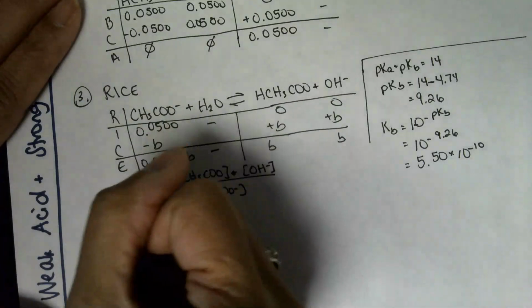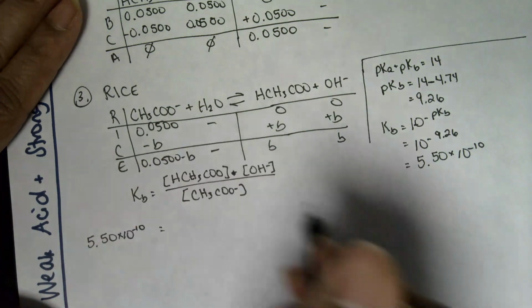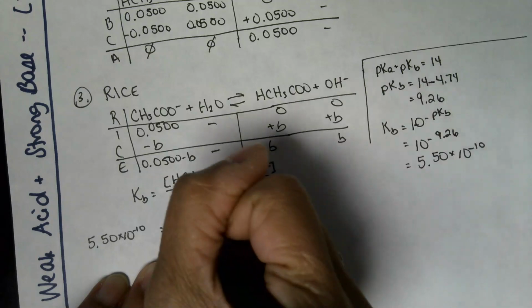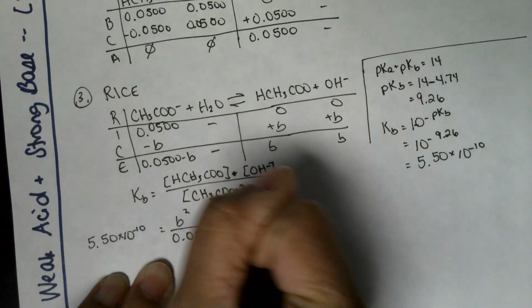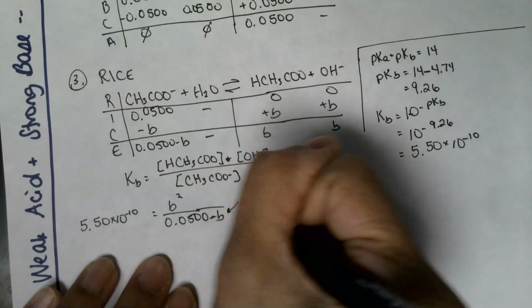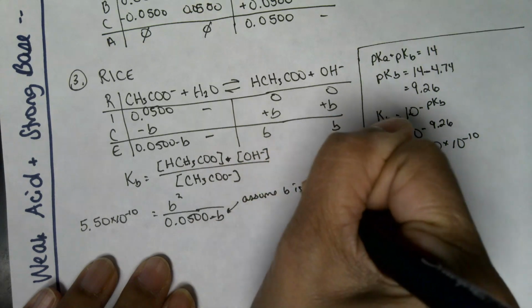All right, coming back over here. 5.50 times 10 to the negative 10th is equal to, let's see, we've got B in this one, B in that one, so that's B squared. And then 0.0500 minus B. Go ahead and say, assume B is negligible.